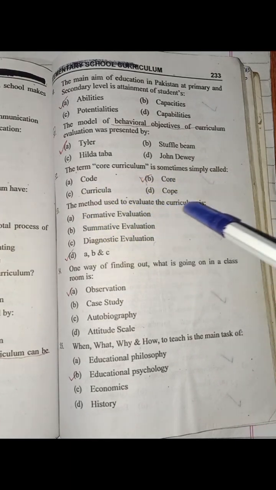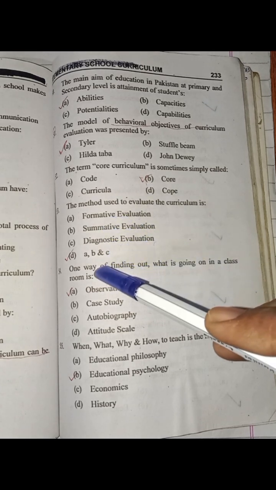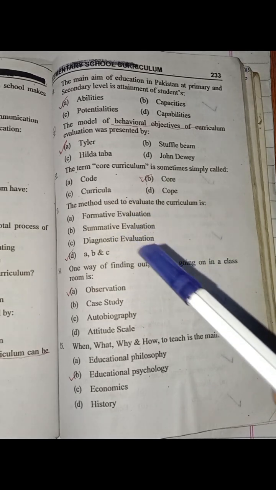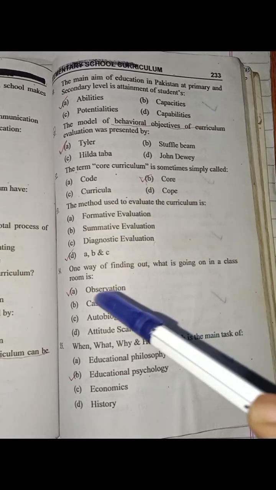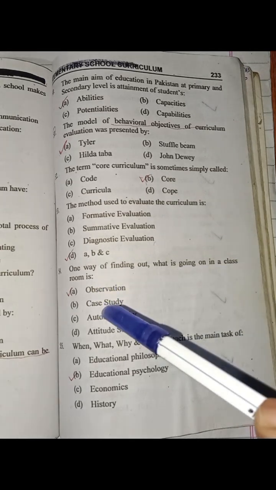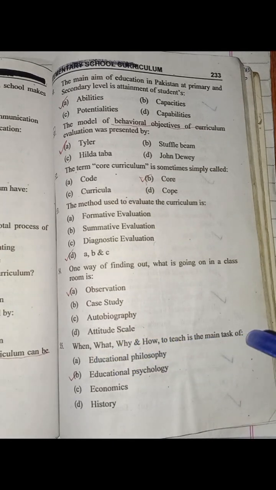Method used to evaluate the curriculum is formative evaluation, summative evaluation, diagnostic evaluation; all three are found. One way of finding out what is going on in a classroom is observation. When, what, why, and how to teach is the main task of educational psychology.